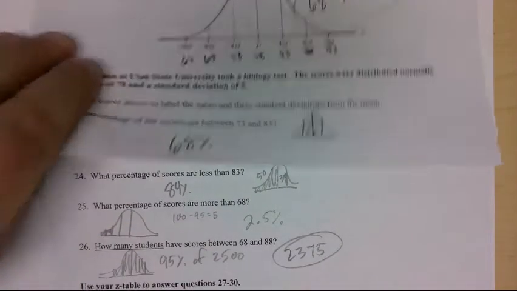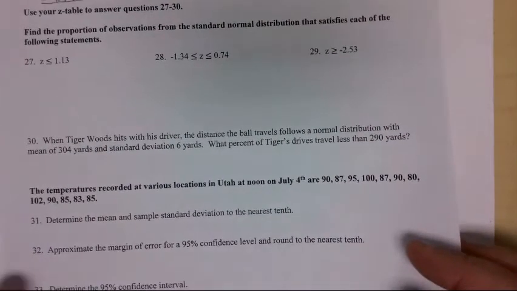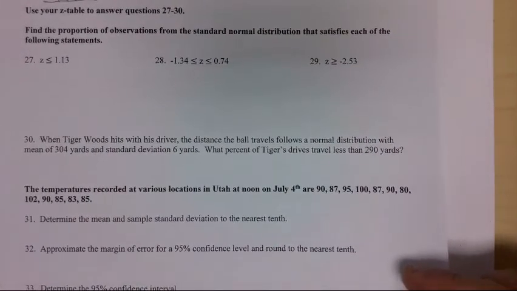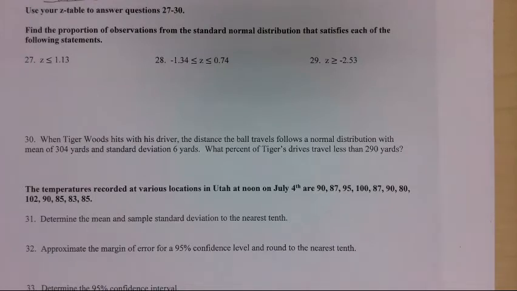Okay. Now, let's look at this. Just pure z-scores. Use your z-table. So I'm going to pull up my z-table. And dang it, I don't have one handy. I'm just going to pull one up online. I'm sorry, I didn't mean for this to drag on. I'm going to print it up right here. There we go. I can print this really quick.